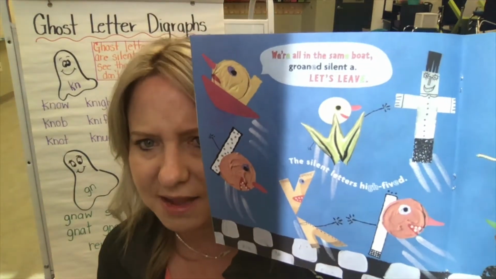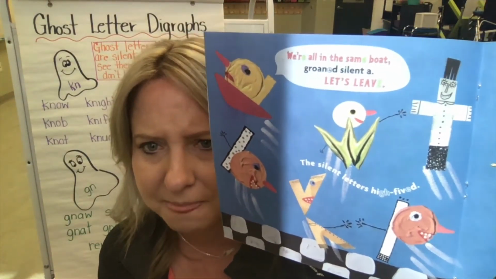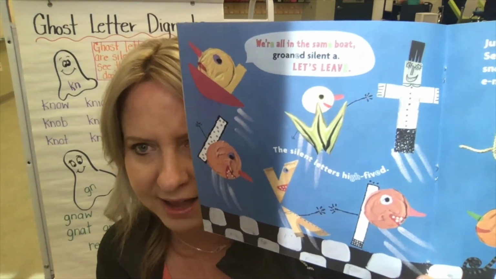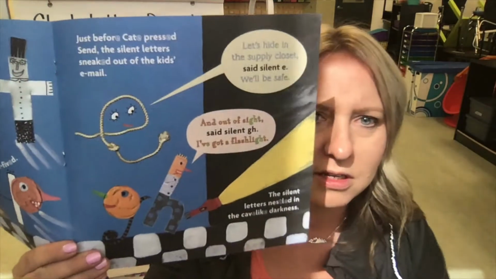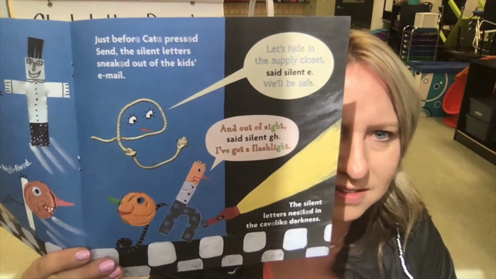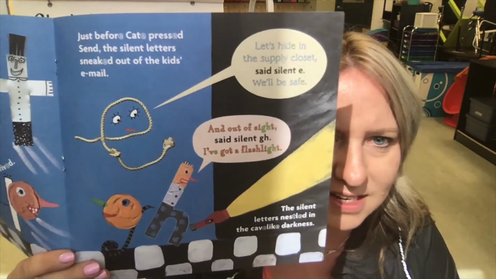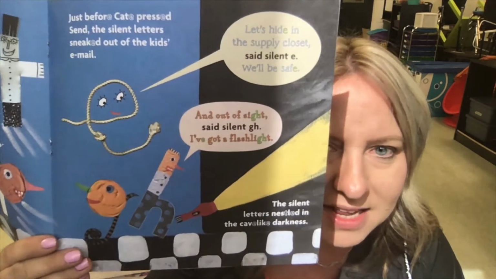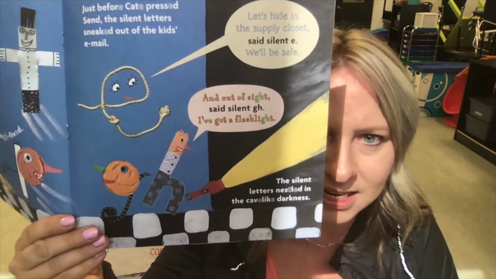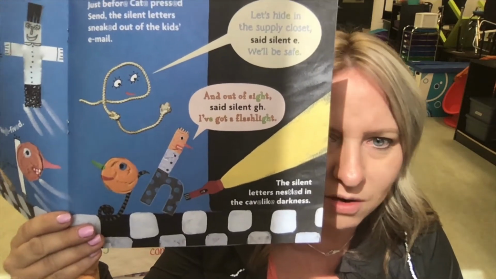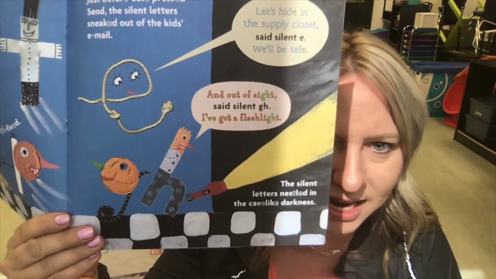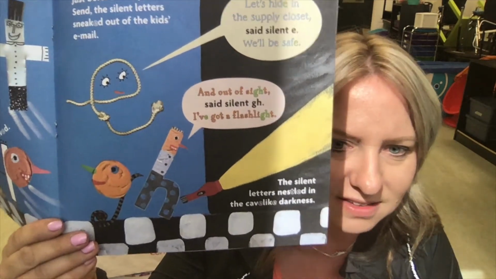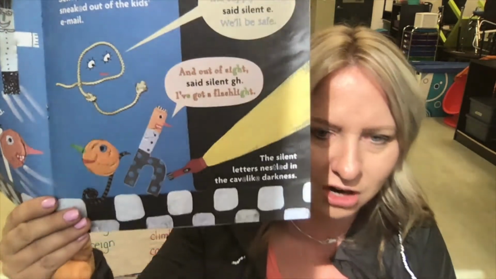We're all in the same boat, groaned Silent A. Let's leave. The silent letters high-fived. Just before Kate pressed send, the silent letters sneaked out of the kids' email. Let's hide in the supply closet, said Silent E. We'll be safe. And out of sight, said Silent GH. I've got a flashlight. The silent letters nestled in cave-like darkness.